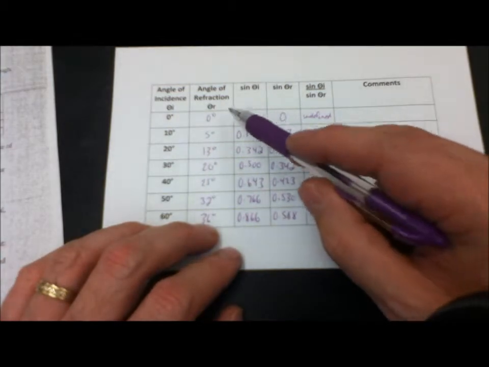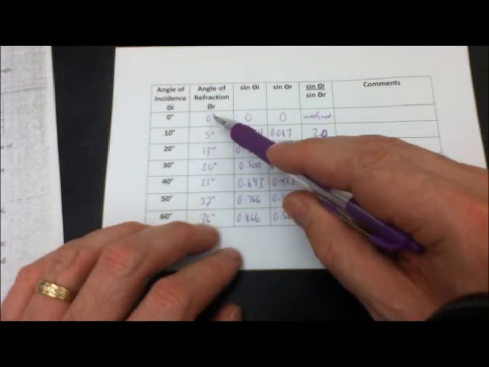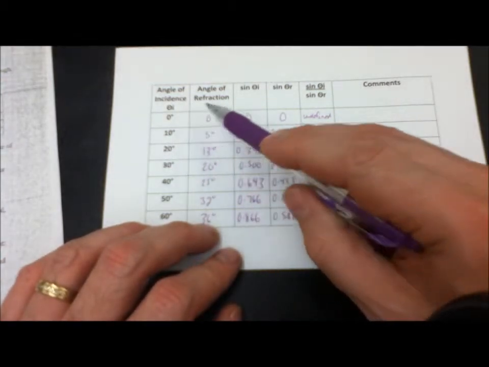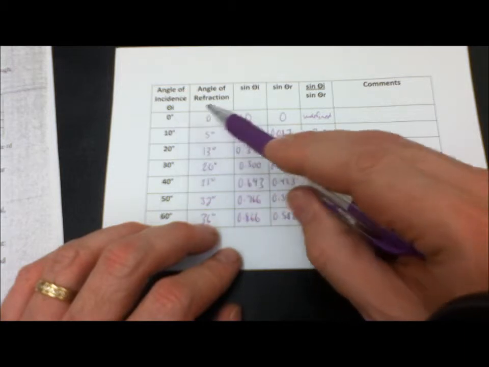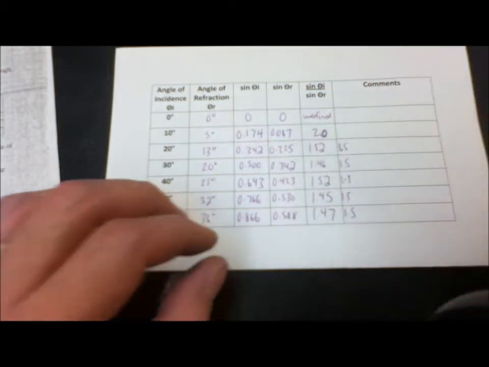If we look at what happened to the light when we sent it along the normal, our angle of incidence was 0 degrees. We've got an angle of refraction of 0 degrees. So that means at 0 degrees, the light will pass straight through and not refract at all.